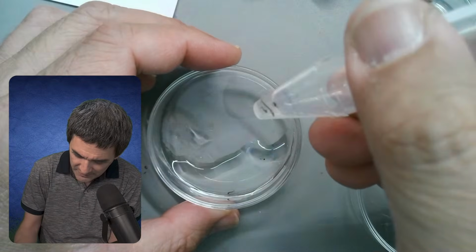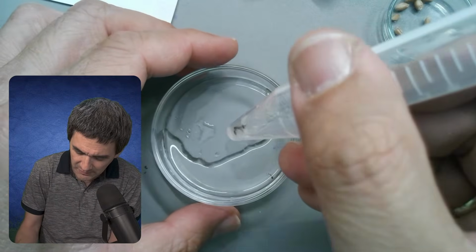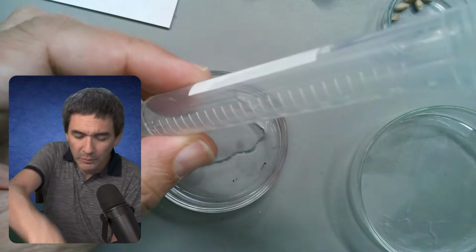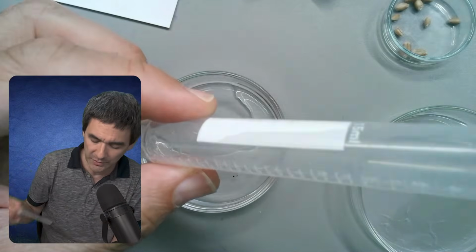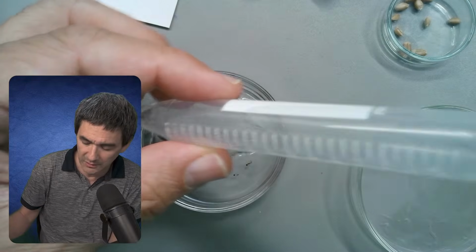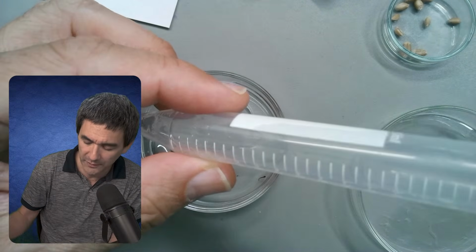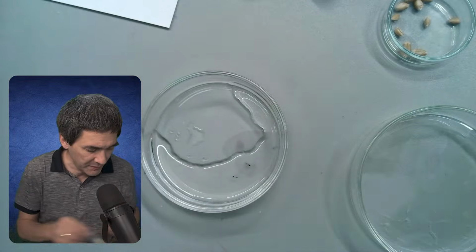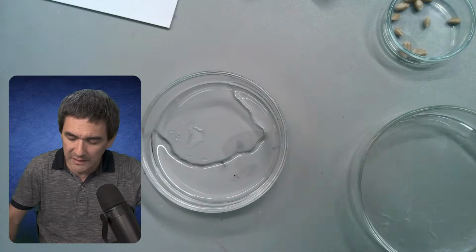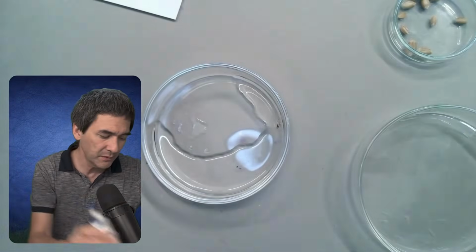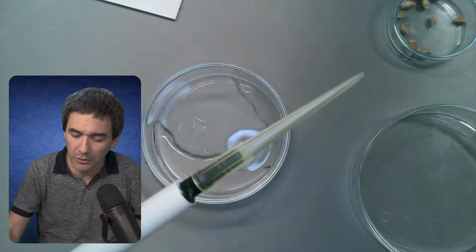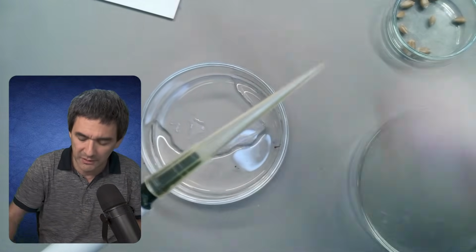Some of them are still in here. You know what I'm going to do? I'm going to now try the following. I'm just going to go in here. See, I cut off the tip of the pipette. It's too small. So what I'm going to do now is something different. I'm going to take a pipette here, and I have to make the tip a little bit larger. Otherwise, I'm not going to be able to.